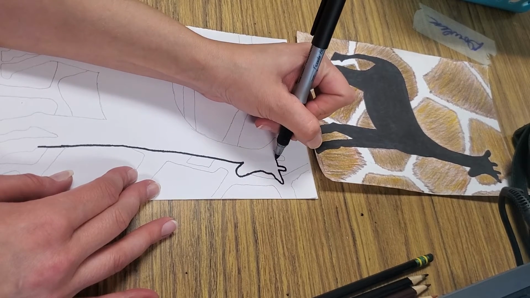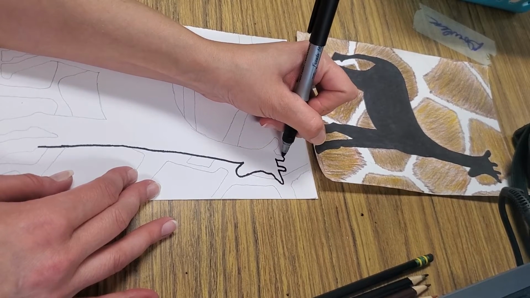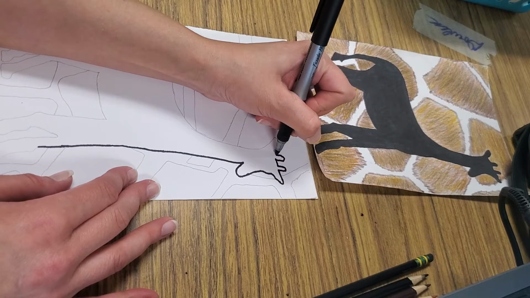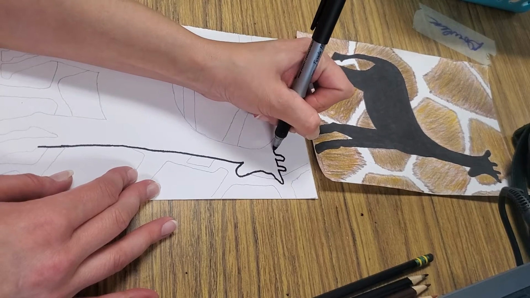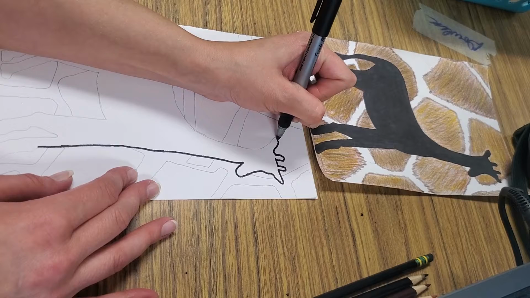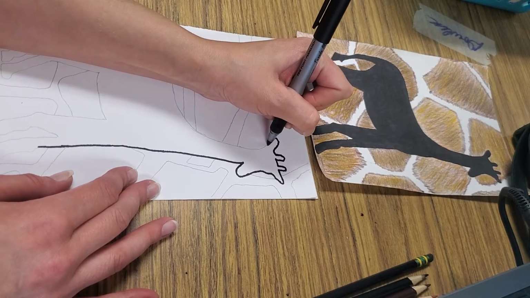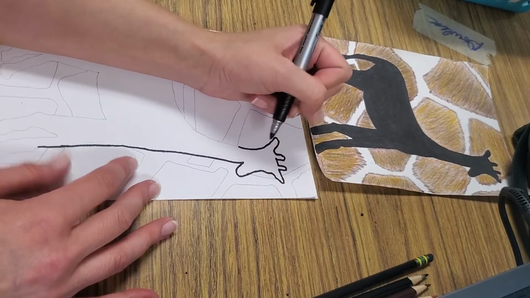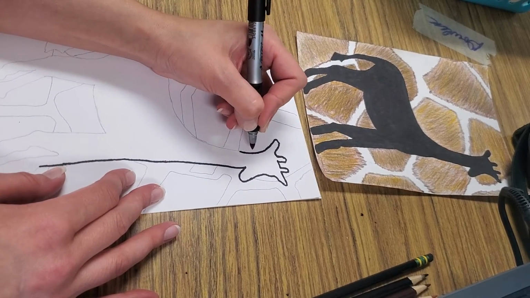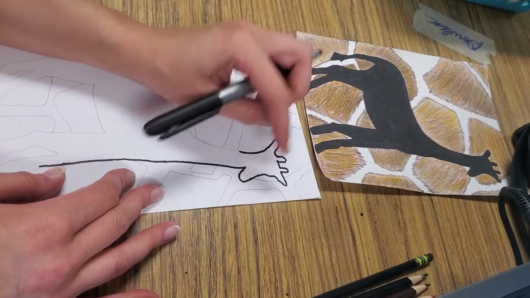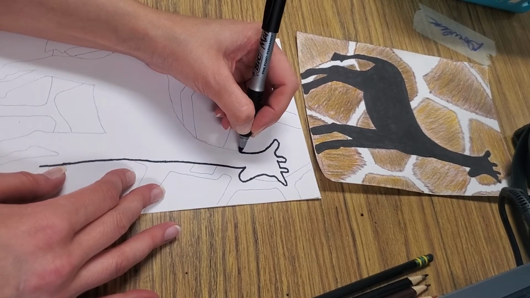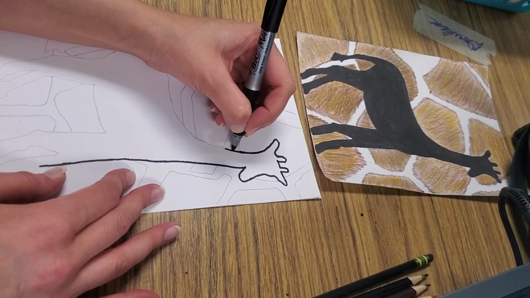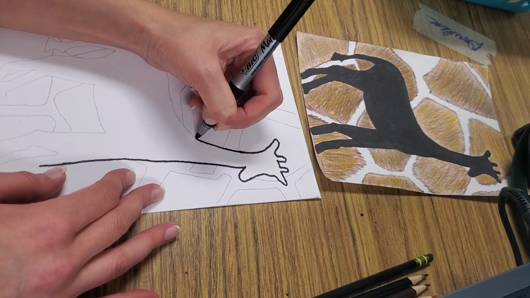And giraffes have those little horn type antler things on top of their heads. They don't get very big at all. They just kind of stick up there. And then this is his ears, his mouth, of course, and a really long neck.